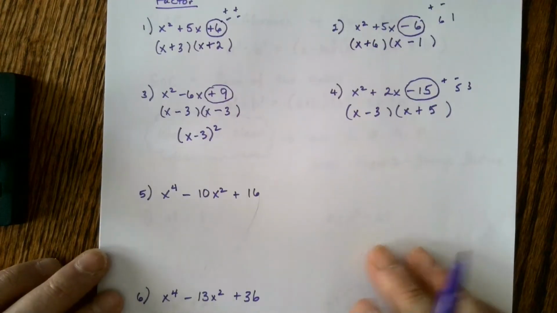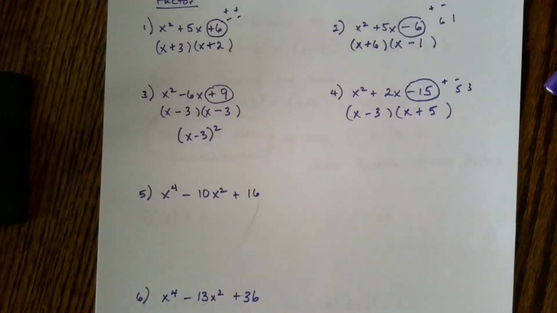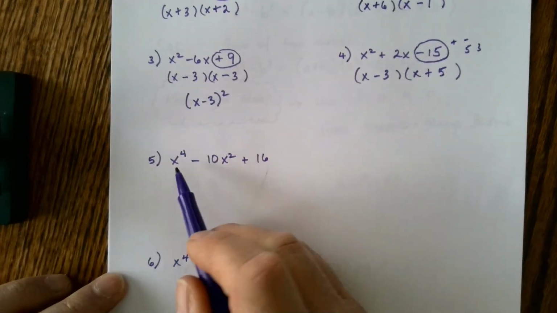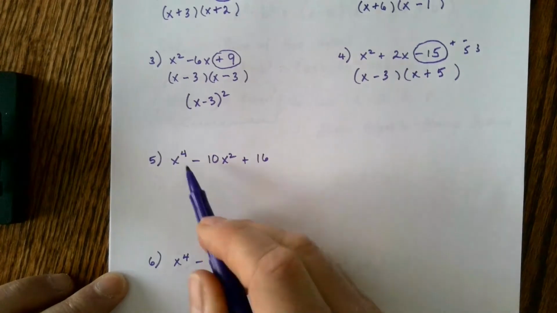Now how can we extend the quadratic patterns? If we wanted to take a look at number 5, for example, we notice that we don't have x squared anymore, we have x to the 4th.